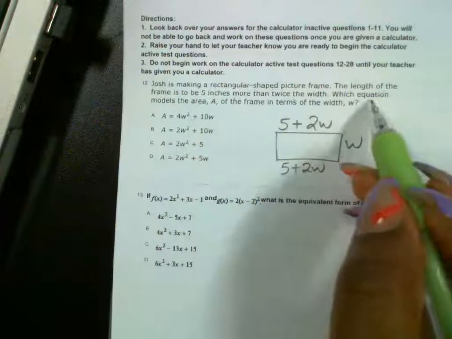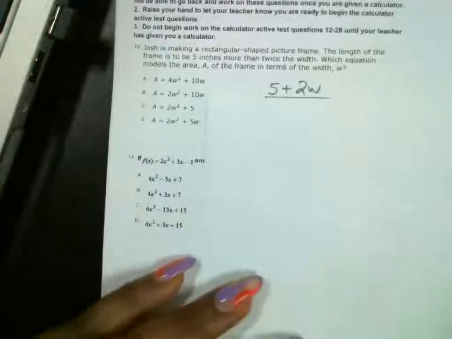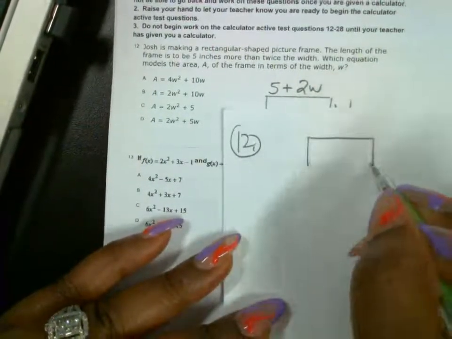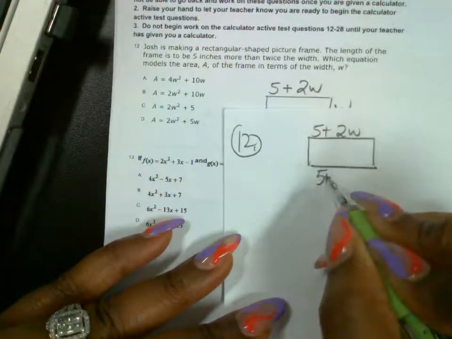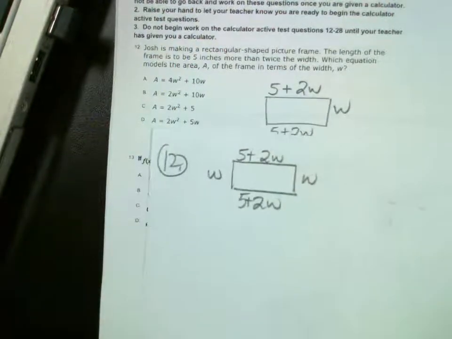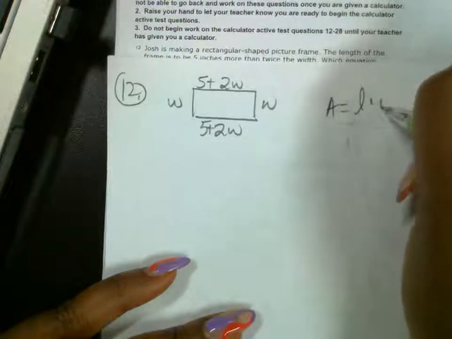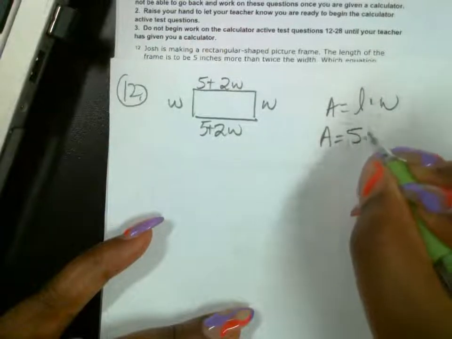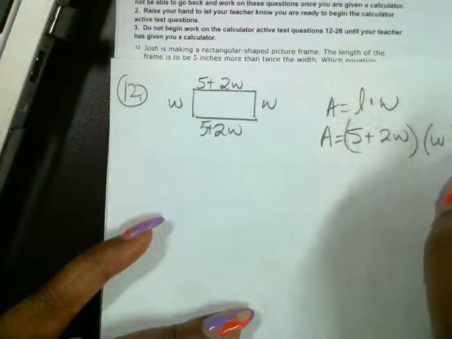All right, so now it's asking which equation represents the area. Remember, when you do that, turn this over for number 12. And when I draw my rectangle on my paper, this is 5 plus 2W, this is 5 plus 2W, and this is W on the end. That's the width. All right, so now the area, remember, of a rectangle is length times width. So I'm going to substitute. My length is going to be 5 plus 2W, and my width is just W.